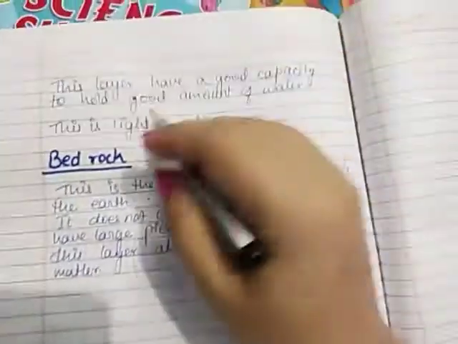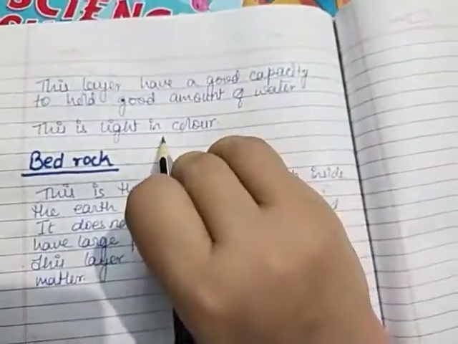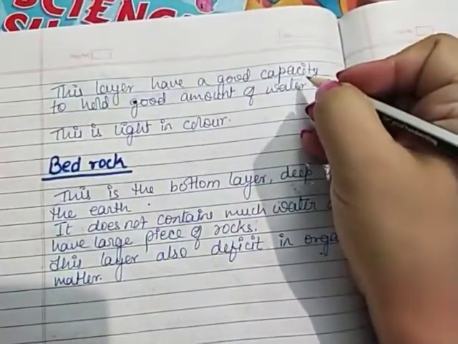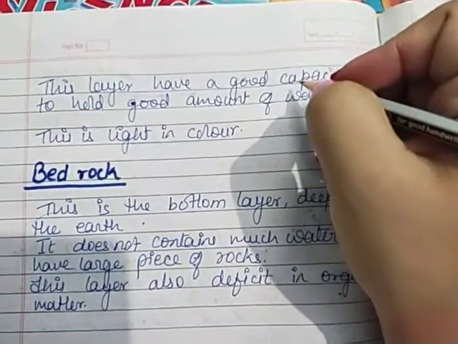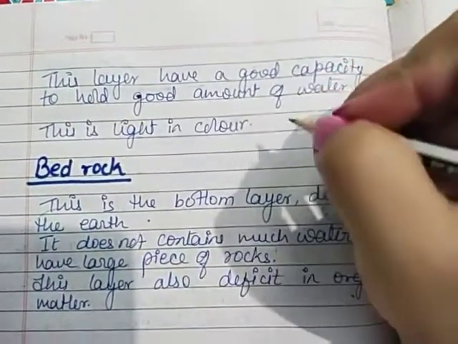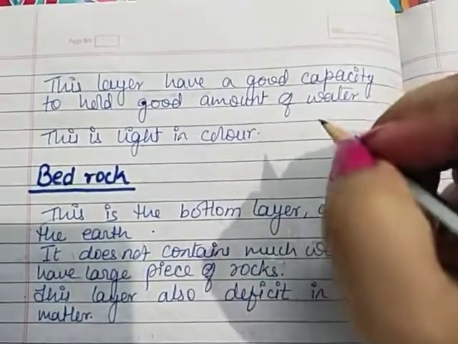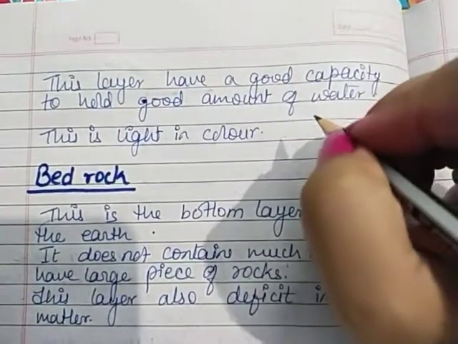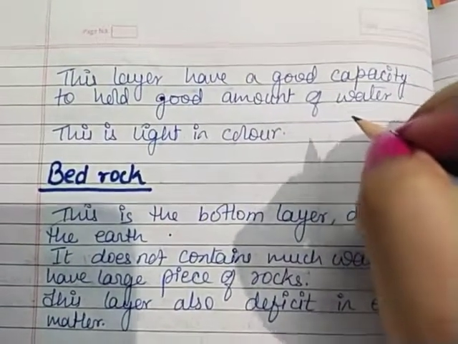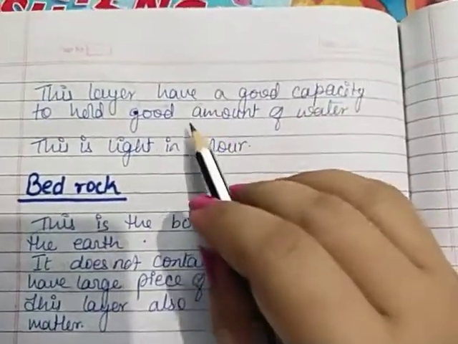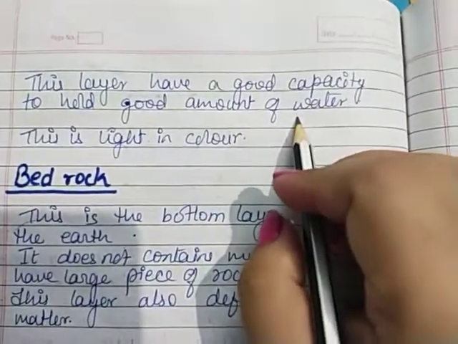Now this layer has a good capacity. Actually this subsoil is like a storehouse, so it can easily store the minerals, salts, and it also stores water inside it.